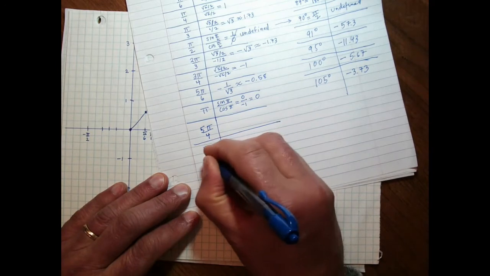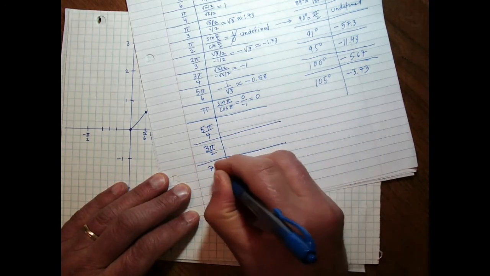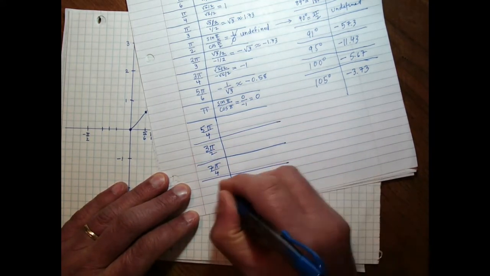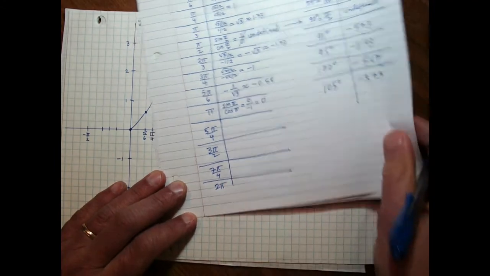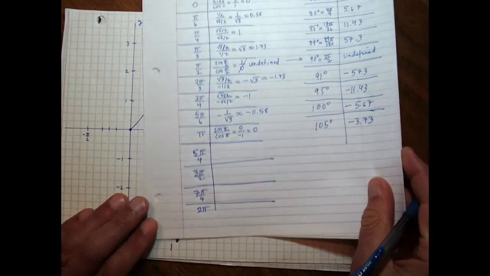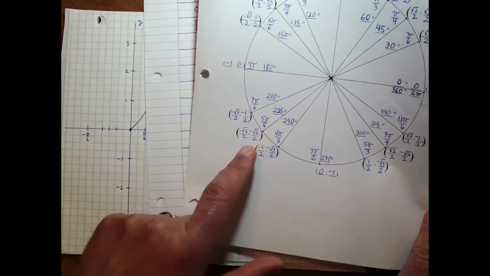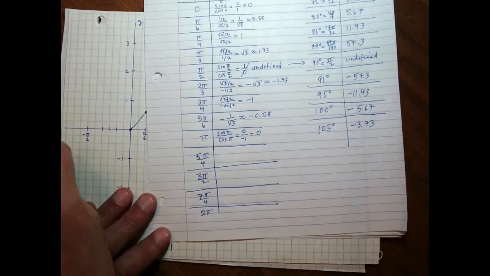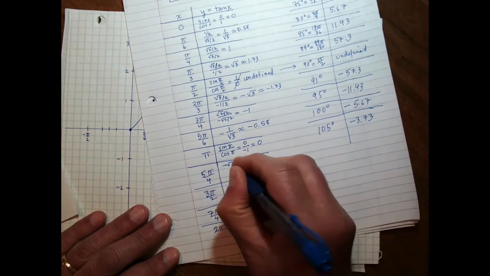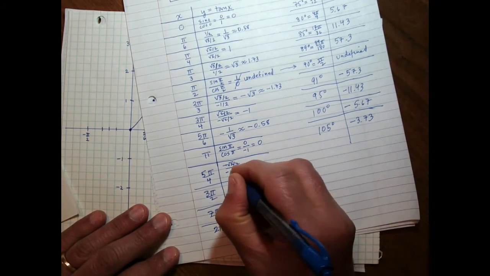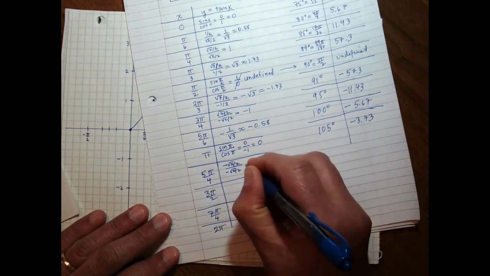5 pi over 4, 3 pi over 2, 7 pi over 4, 2 pi. A few more values to help us see the pattern of what's going on. At 5 pi over 4, both the sine and cosine are negative, right? In fact, it's negative square root of 2 over 2 for the sine, negative square root of 2 over 2 for the cosine.